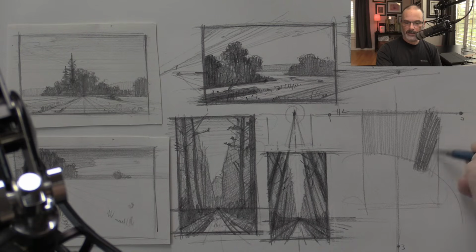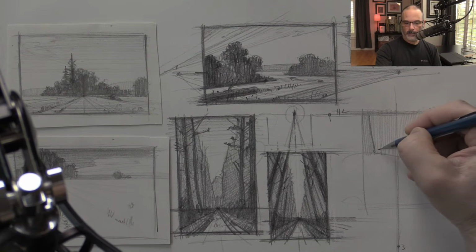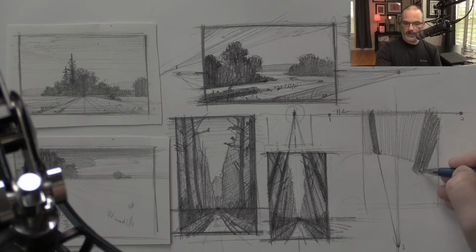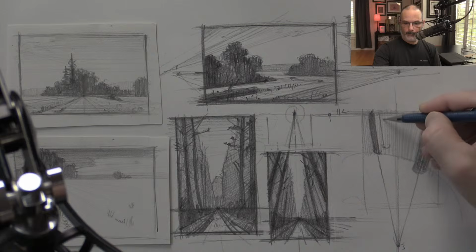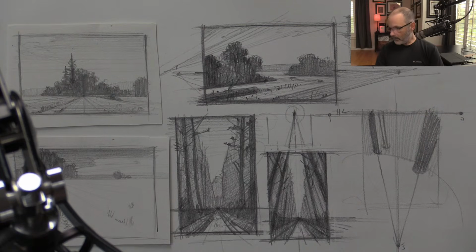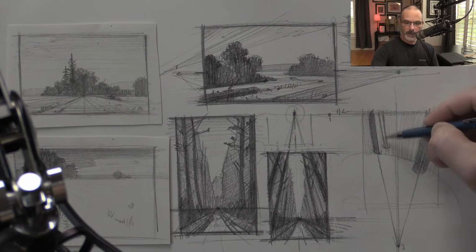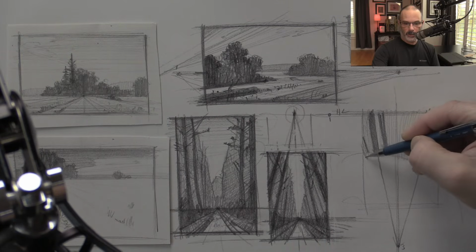I'm going to get rid of that. That's kind of a little thick. Darn it. Okay. And then this tree, going down to point number 3, this tree going down to point number 3, going down to point number 3, going down to point number 3.